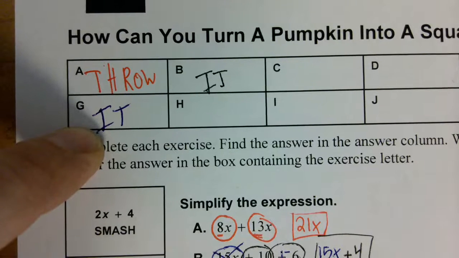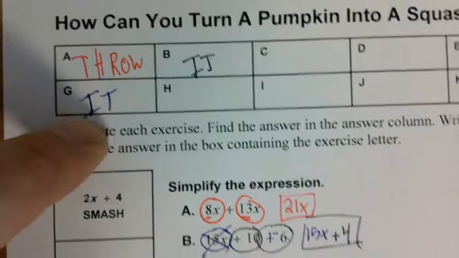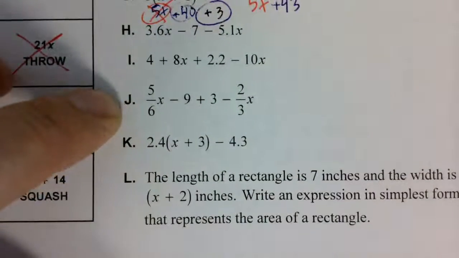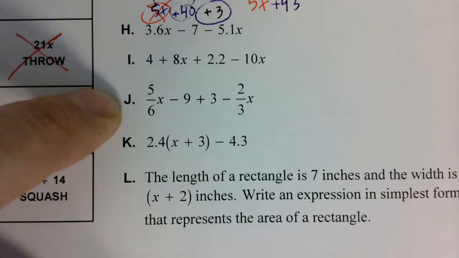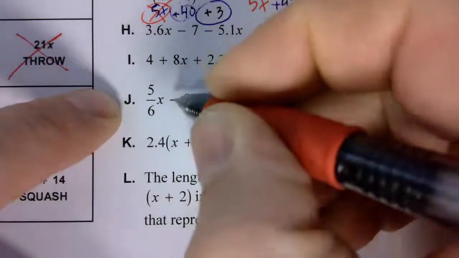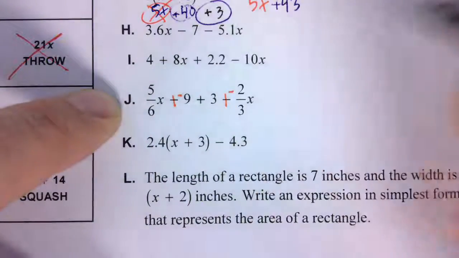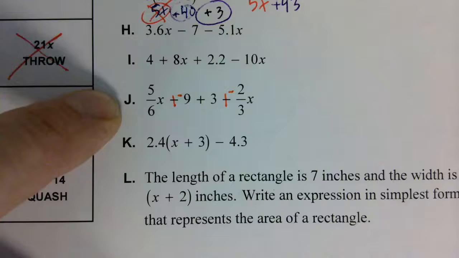And one last one that I want to work on. You and I have this phrase, don't subtract, add the opposite. Part J, please switch any subtraction to adding the opposite. Adding the opposite. At some point in time, you may know the joke, but you still need to show me the work.